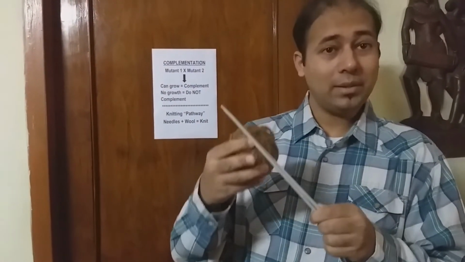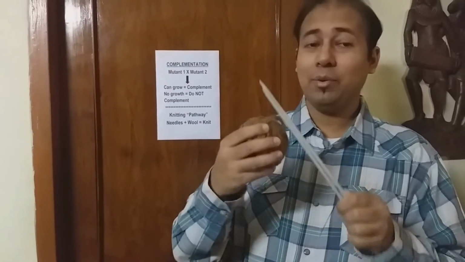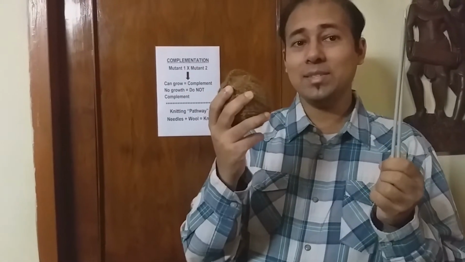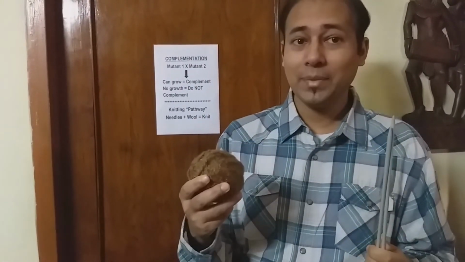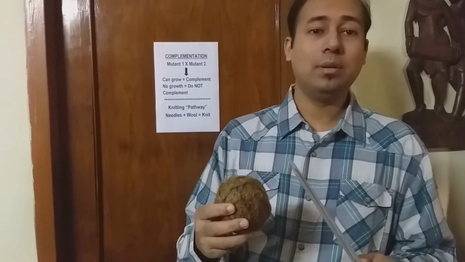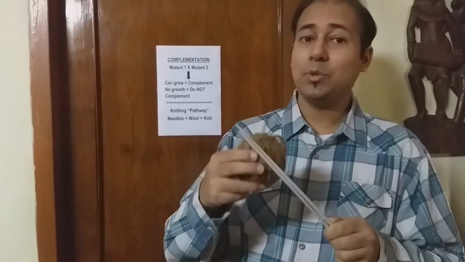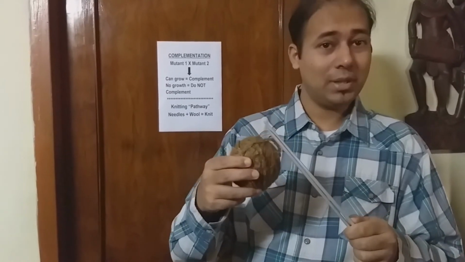They can come together, work as a team, share resources, and if we have both of these things, we can knit a nice sweater. That is complementation. When the mutations are on different genes, two strains can come together and produce viable progeny.